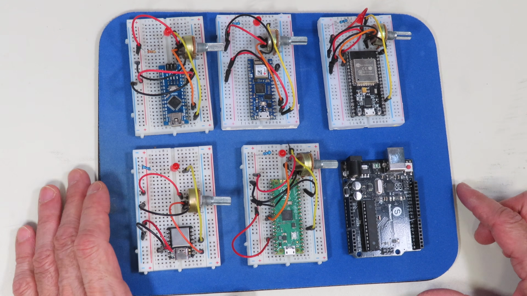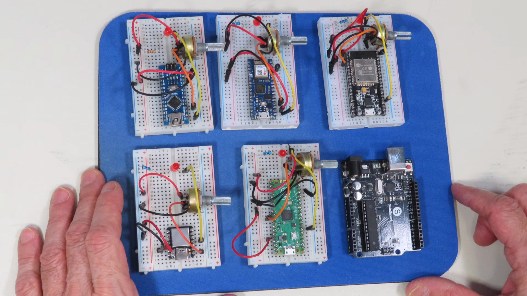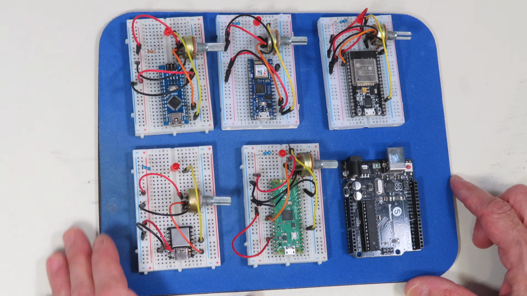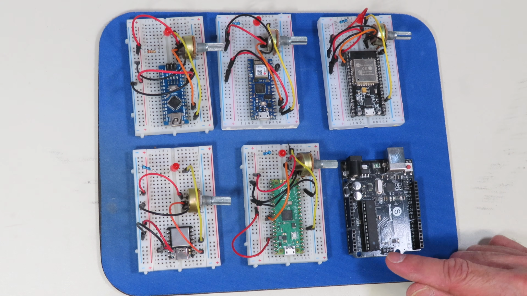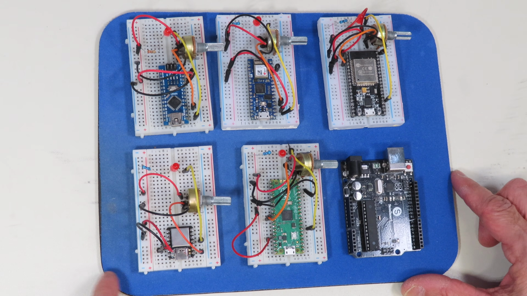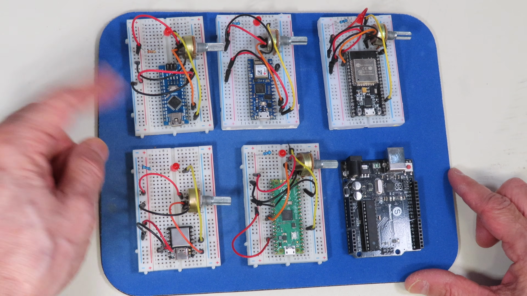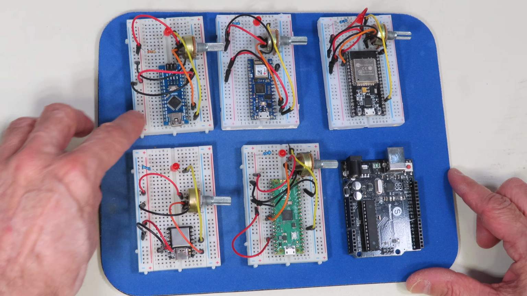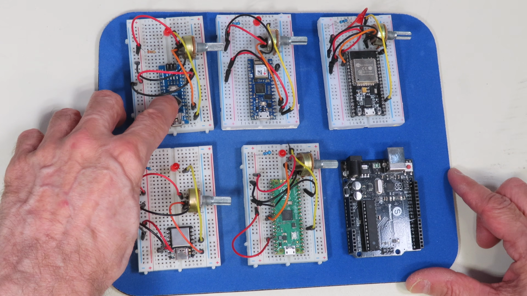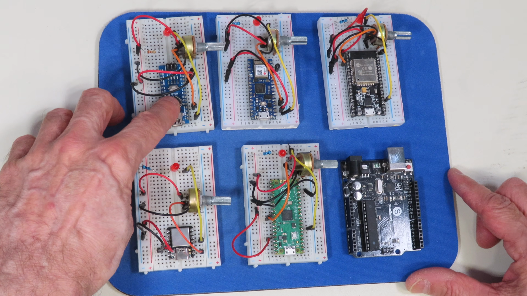Now here are the different boards that we're going to be using today with the Arduino IDE 2.0. Of course, we've already seen the Arduino Uno, but I have 5 other boards here, and they're each wired onto a solderless breadboard, and each of them has an LED and a potentiometer connected to one of the analog inputs. Looking at the boards, this is an Arduino Nano, the original 8-bit AVR version.